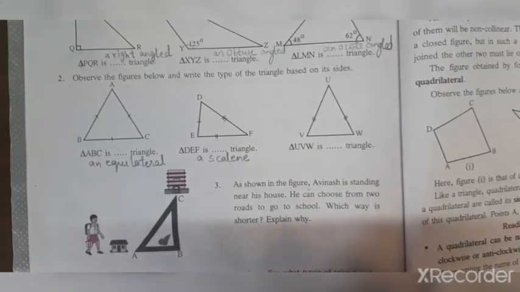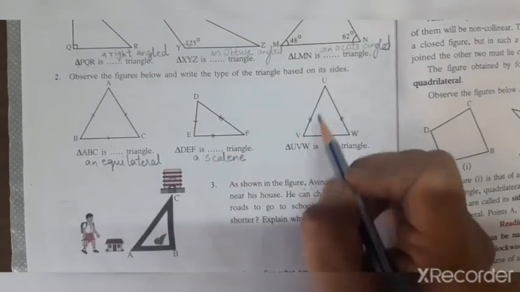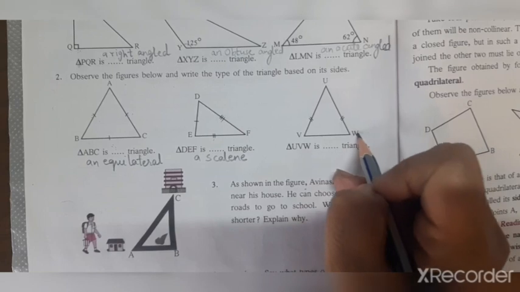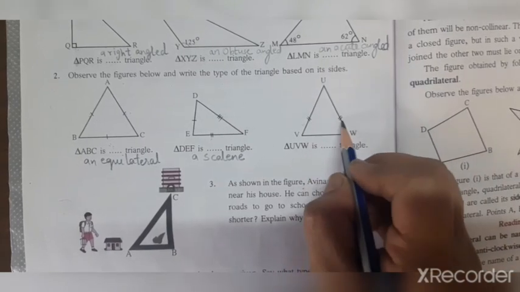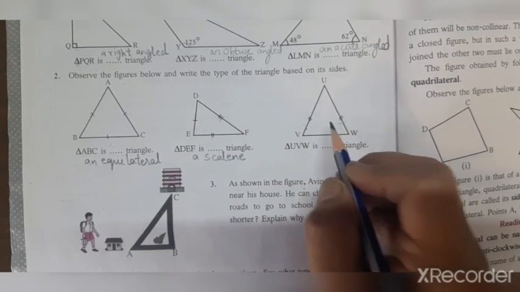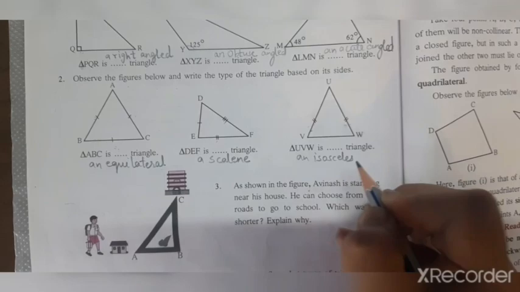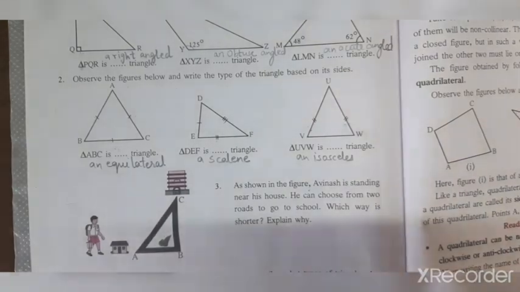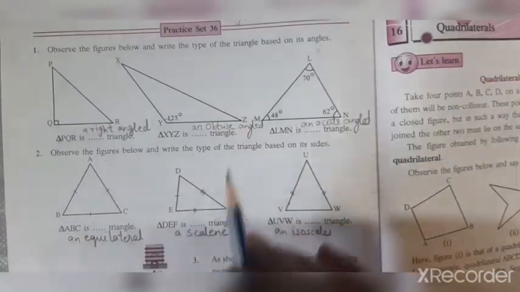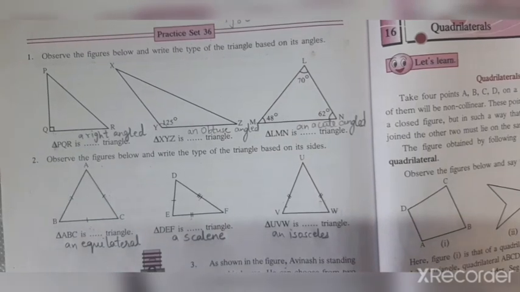Okay. And to the next, last one, UVW, triangle UVW. You will see two sides are shown with same signs. Therefore, it is an isosceles triangle. I hope you have understood. And this particular two sums you all can solve in your textbook itself.